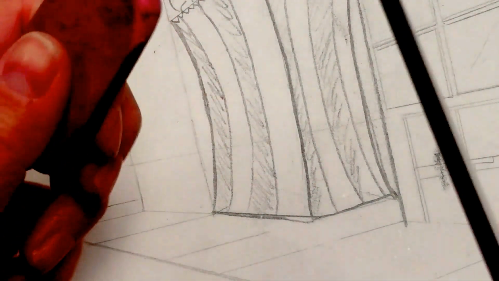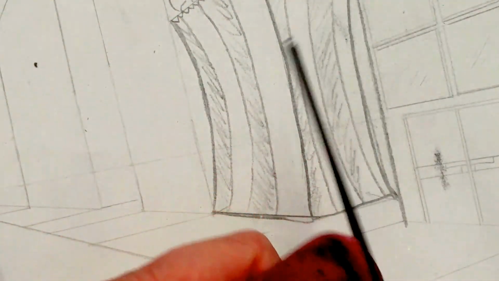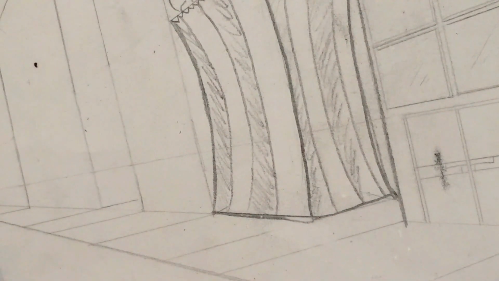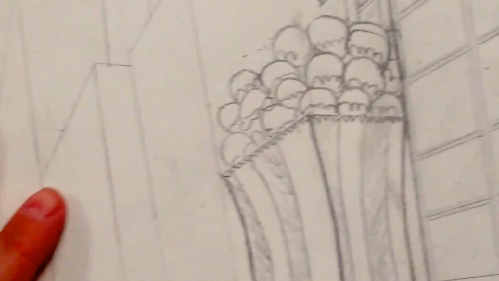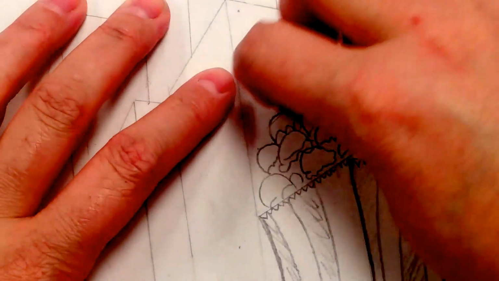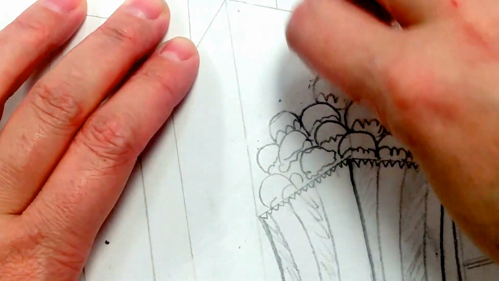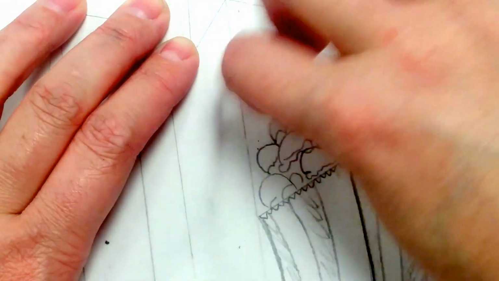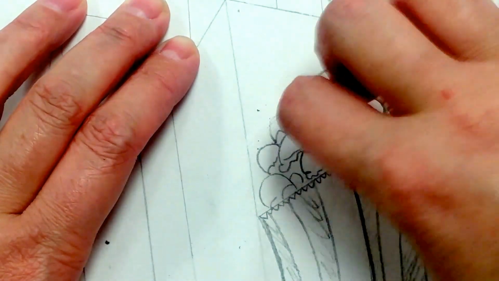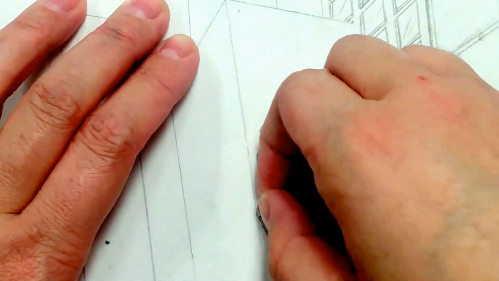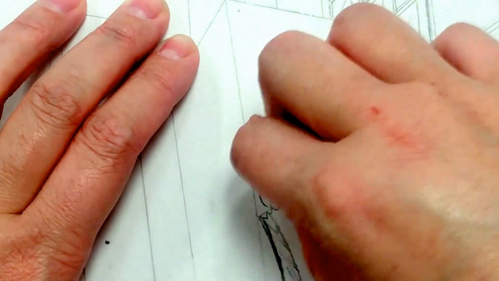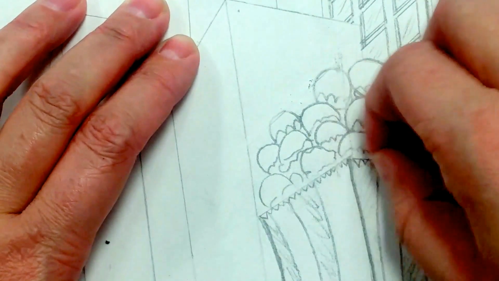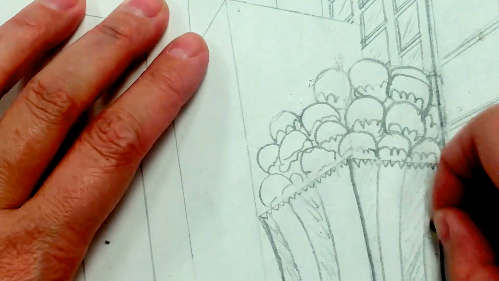A little helpful tool. Sometimes if you have a huge eraser like this, it's nice to kind of go in and just cut a little piece off of it. So you can clean up those edges. Clean up where the squiggly marks were without erasing more than you intended.